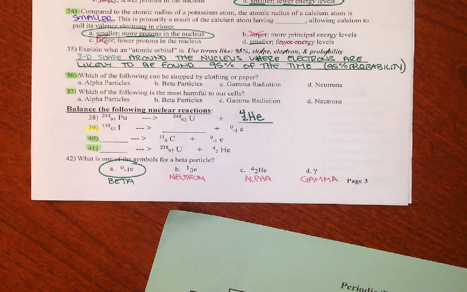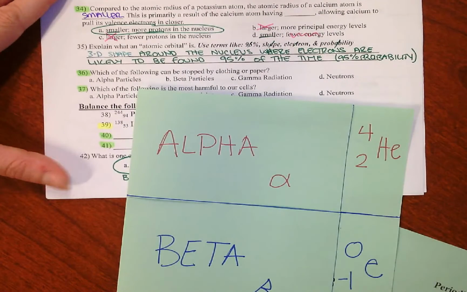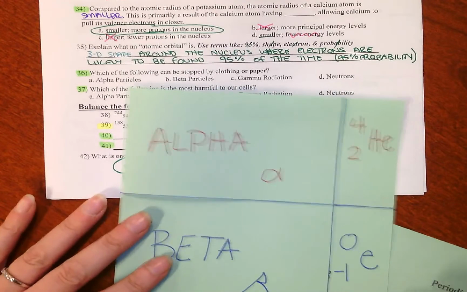Here's mine. Sorry, I stopped to go get it. Thought I paused it. Guess I didn't. But here's my nuclear foldable. Okay. Sorry, we had a little freeze right there, but we're back.